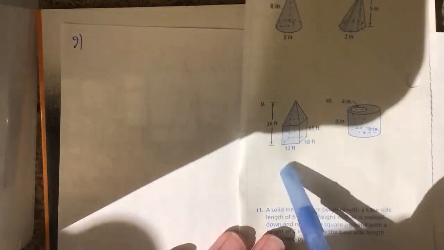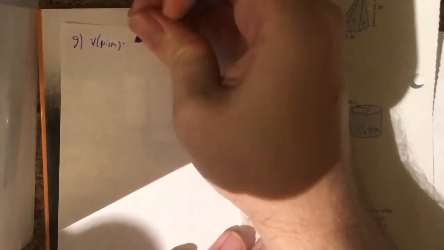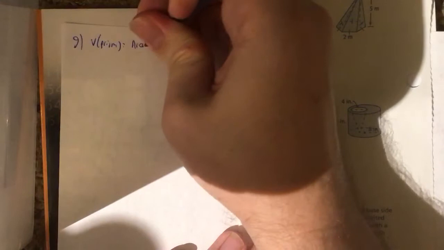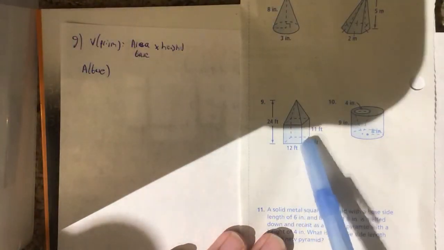So number 9. What I'll do is this, so we can see it a little better. Okay. So, in this case, for number 9, we're going to start with the volume of the prism for the bottom. And that's just the area of the base times the height. The area of the base for this prism is just a rectangle, 12 times 18.